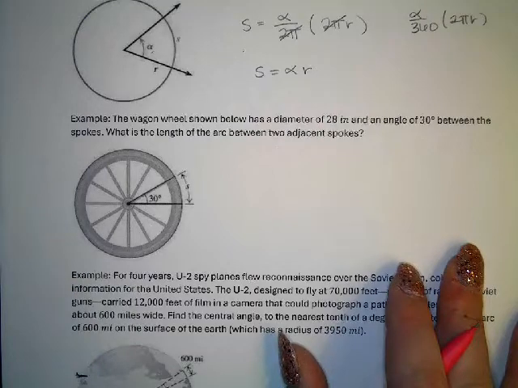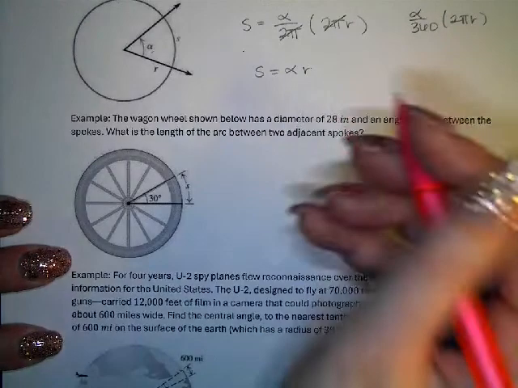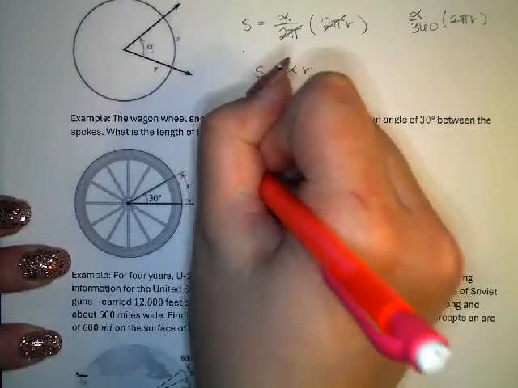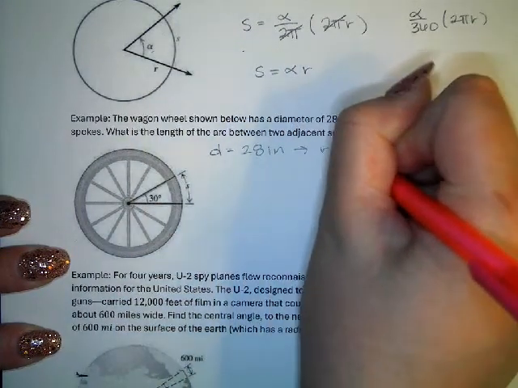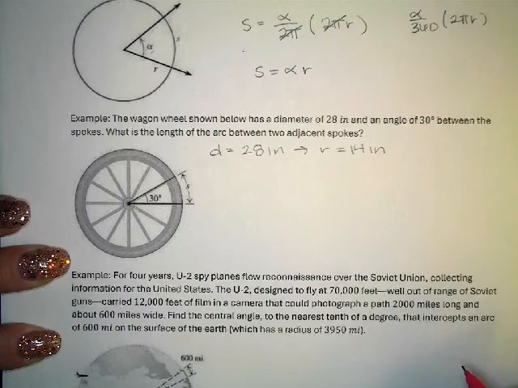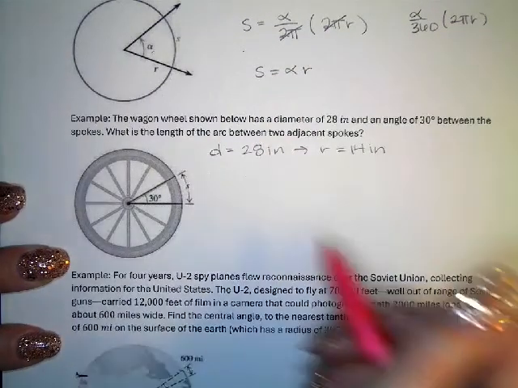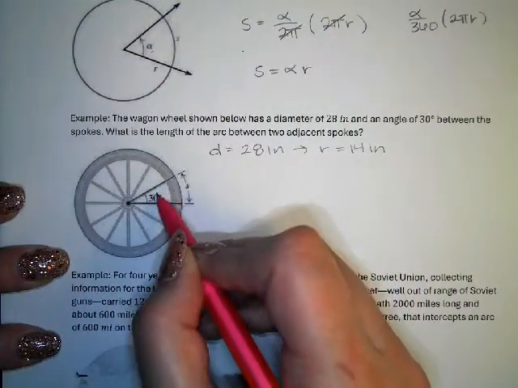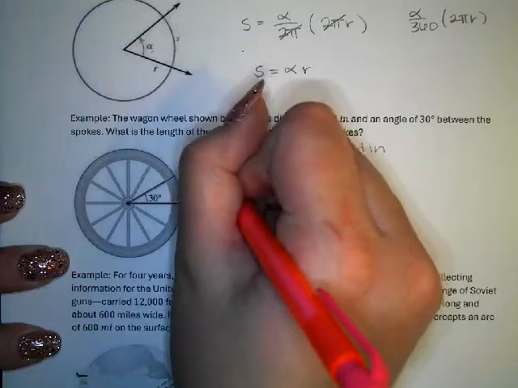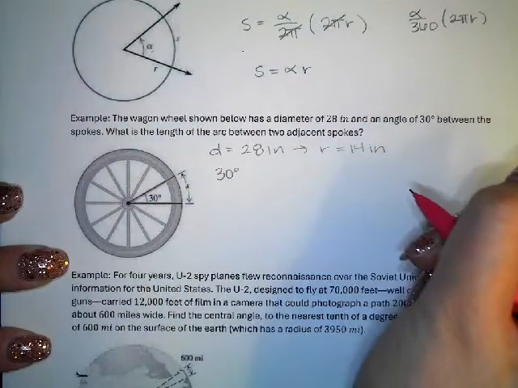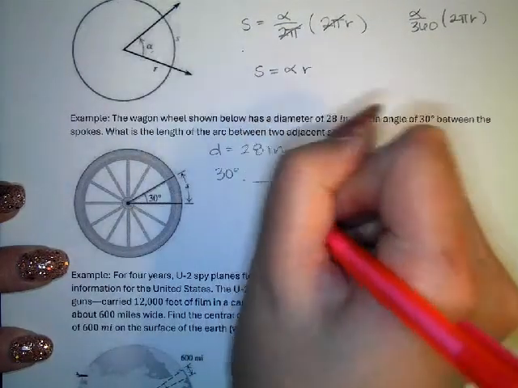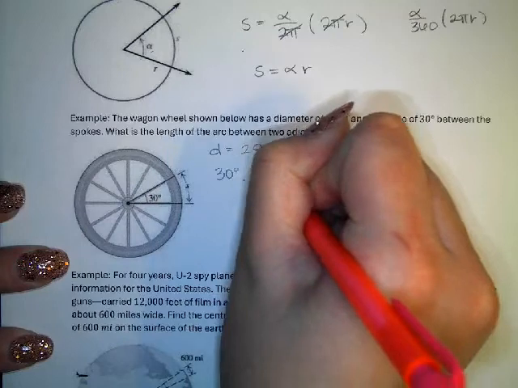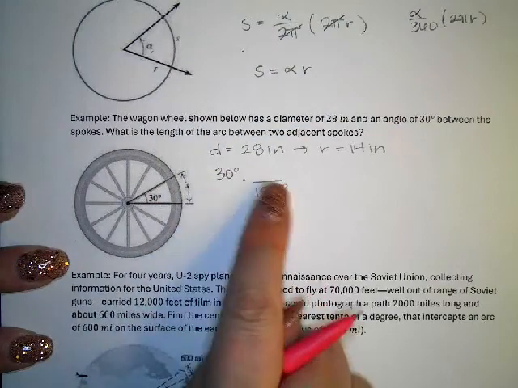So if the diameter is 28 inches, then that means the radius is 14 inches. That's important. And then we have that the degree measure between the two spokes is 30 degrees, but our formula is in terms of radians. So I'm going to want to convert this into radians. So I'm going to divide by 180 degrees so that I can cancel out my degree measurement. And I'm going to put a pi on the top so I can introduce my radian measurement.